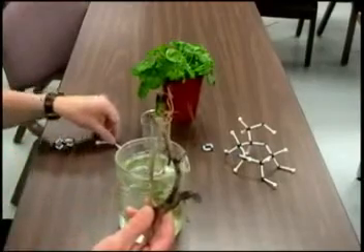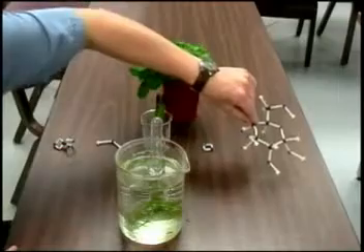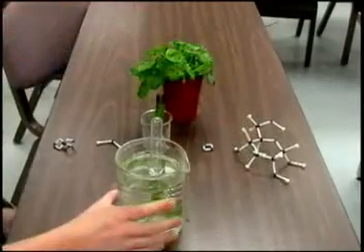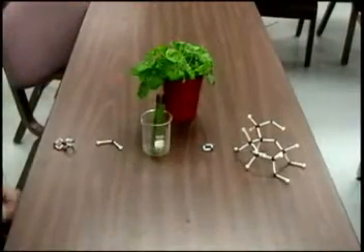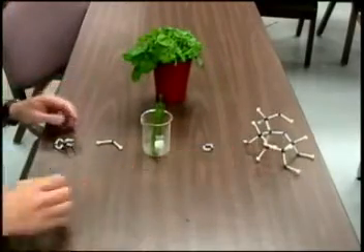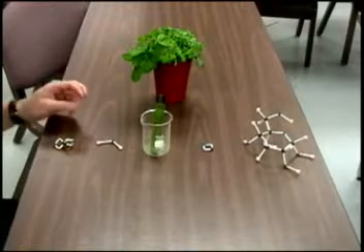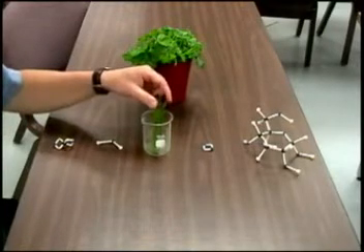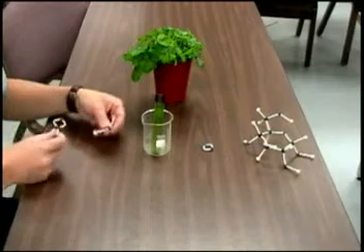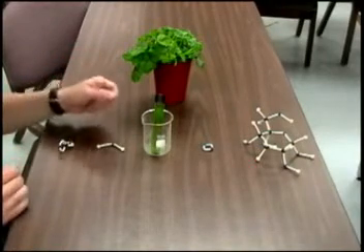The amazing thing that plants can do is build sugar. And they build sugar by this process called photosynthesis. The overview of photosynthesis is as follows.